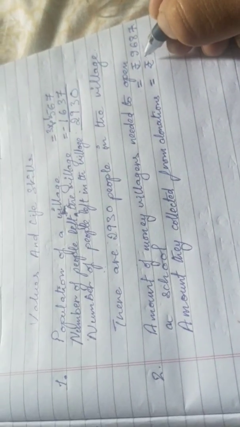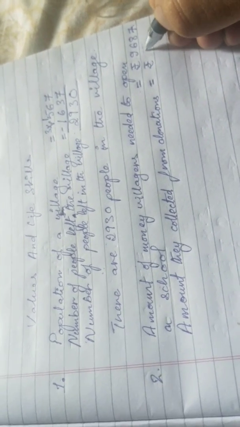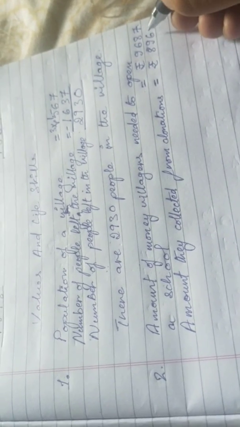The next number that you write is below the number that you had written above. 8965. Now you subtract it.